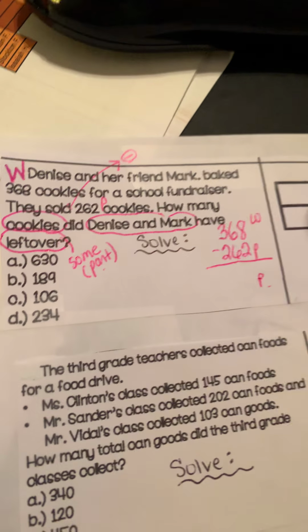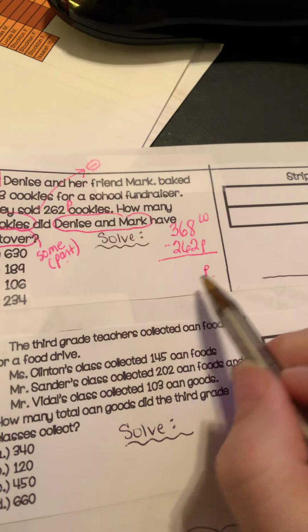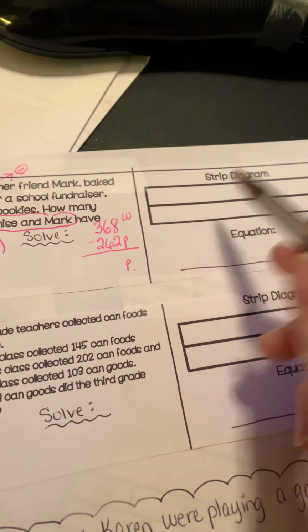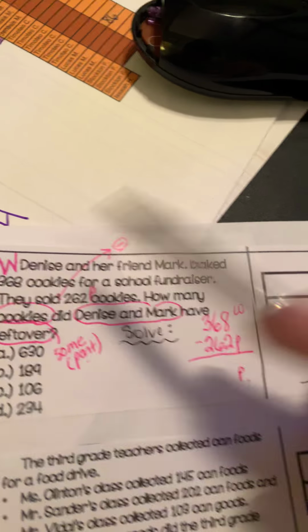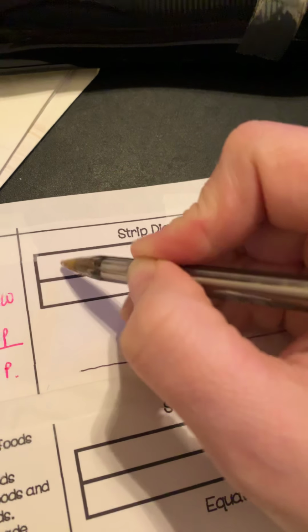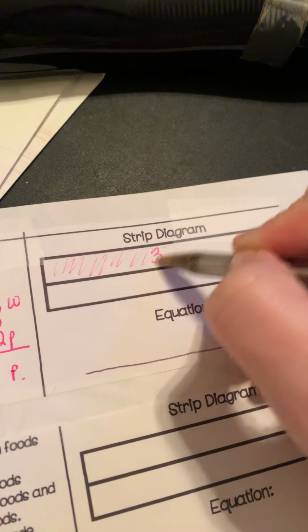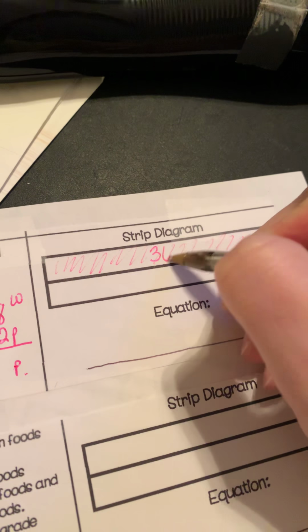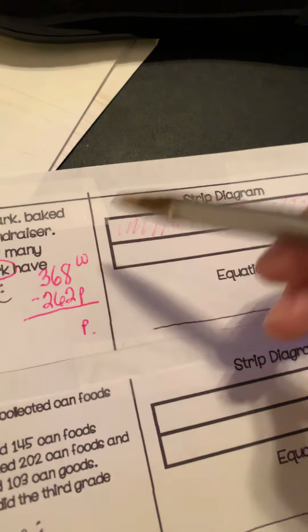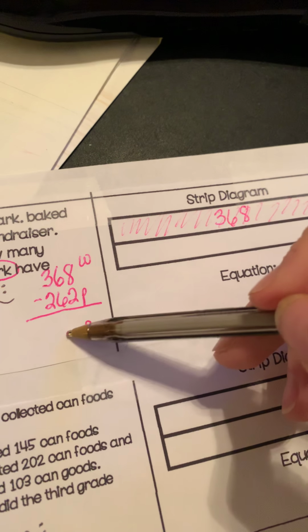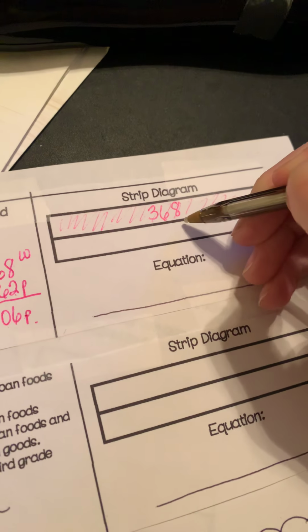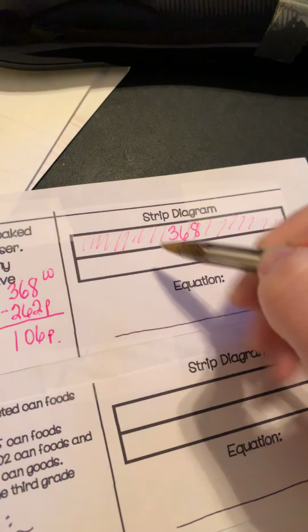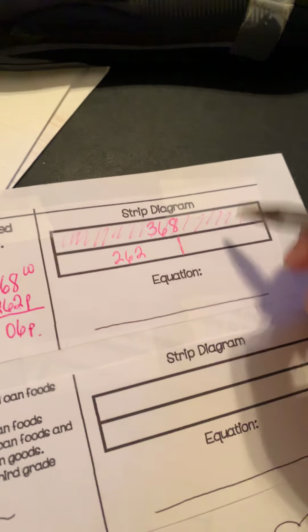Now, before we do this, what ends up tricking kids is once you give them the difference, the answer, they try to put it in the strip diagram. Strip diagrams and equations generally have a missing number. So how do we do this? Well, we said we had a whole amount. So this whole strip is 368. Now, I don't know what the missing part is. You can totally subtract. This part's bigger. Just make sure that one part is bigger than the other one.